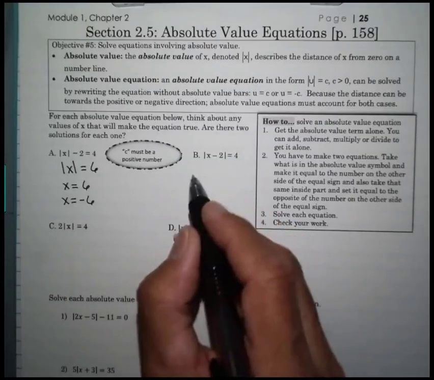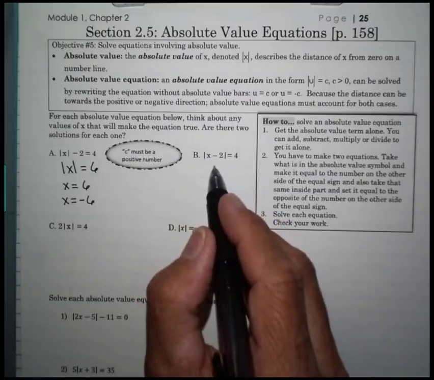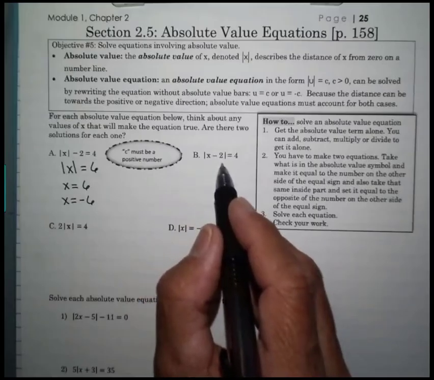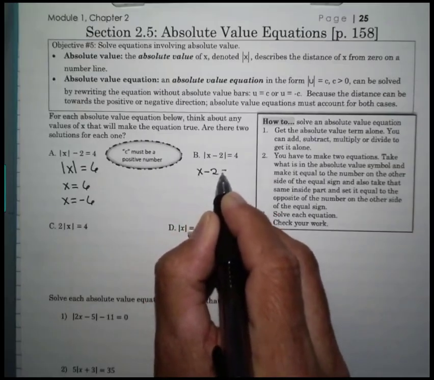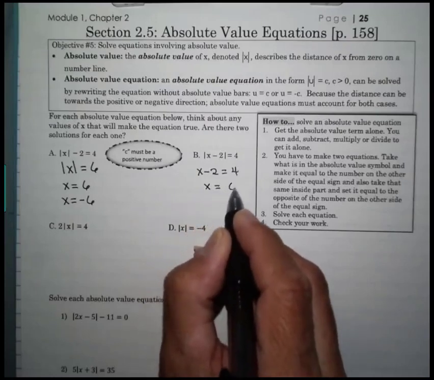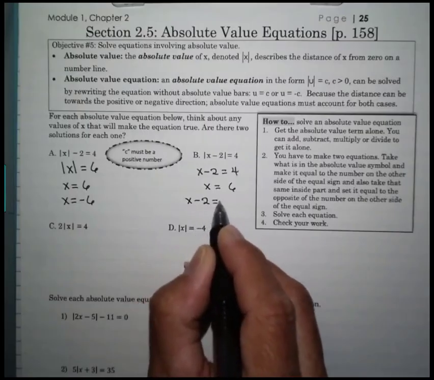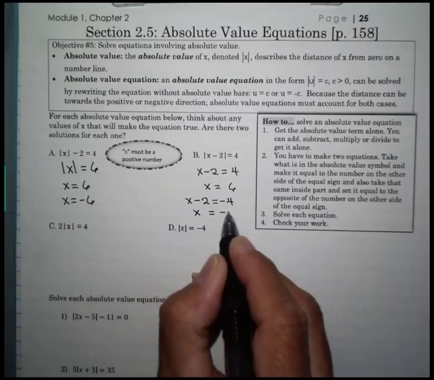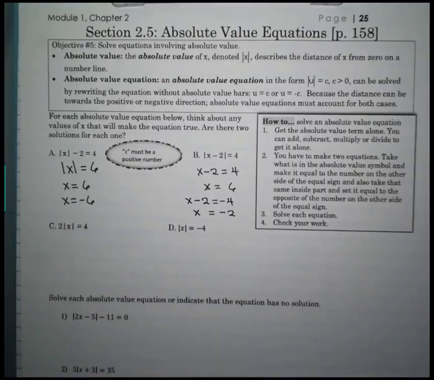Now, if I want to resolve this, the absolute value sign is already isolated over here. I've got the absolute value of x minus 2. So I'm going to say, let's try x minus 2 is equal to the positive 4 first, and that would mean that x was, of course, equal to a positive 6. And then let's set it up for the other side. X minus 2 is equal to a negative 4. So that would mean that x is equal to a negative 2. So our two solutions are 6 and negative 2 for this one.